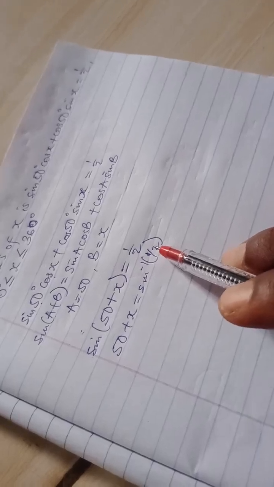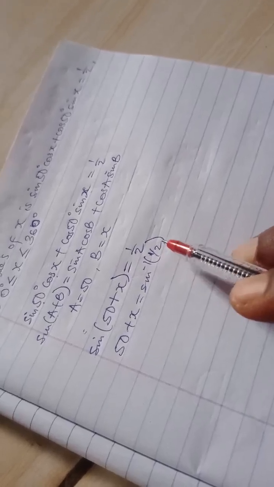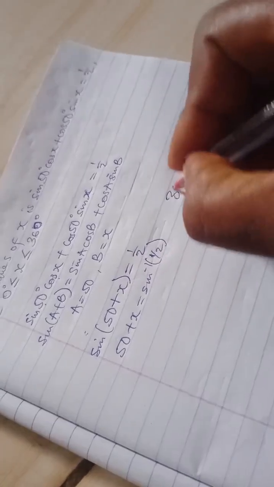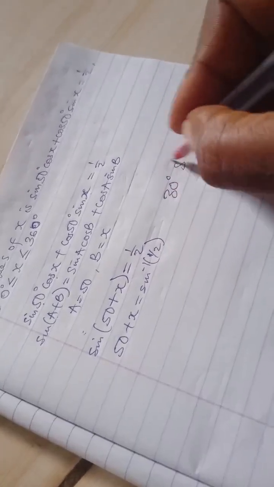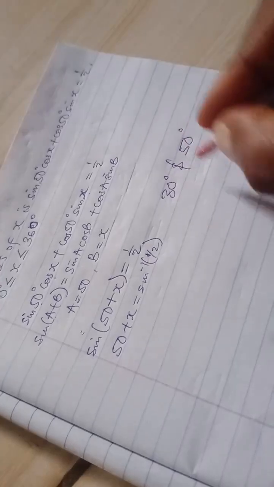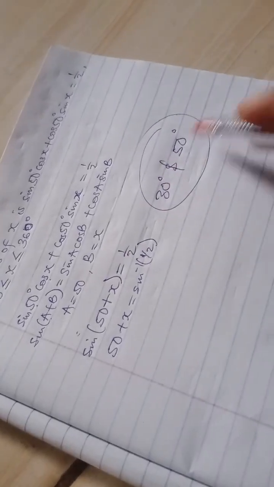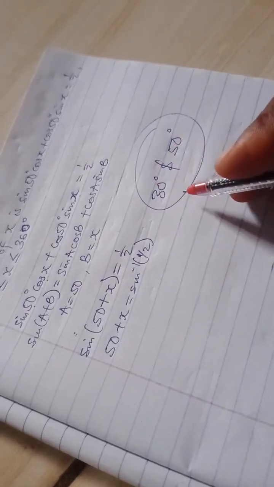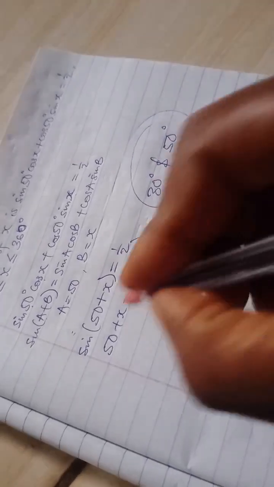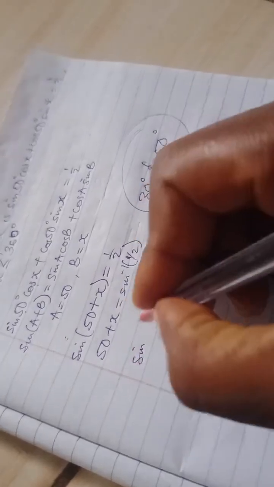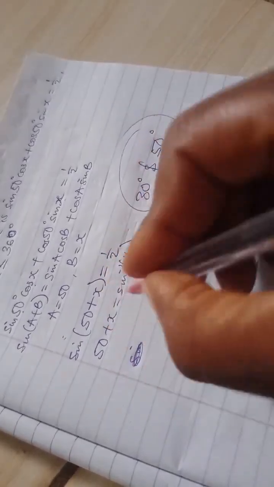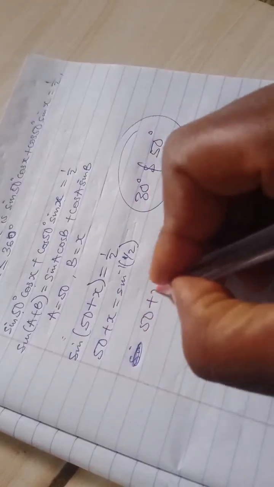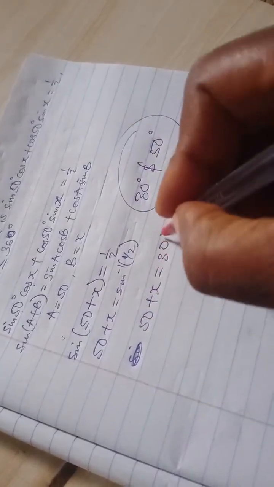So we can now check what are the angles whose sine is equal to half. We know that sine 30 is half and also sine 150. So for the first case, we can say 50 plus x is equal to 30 degrees.